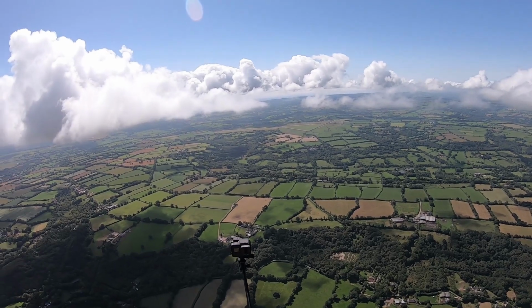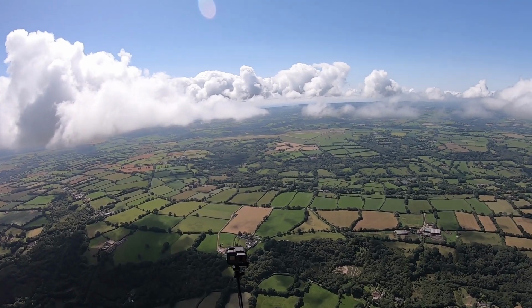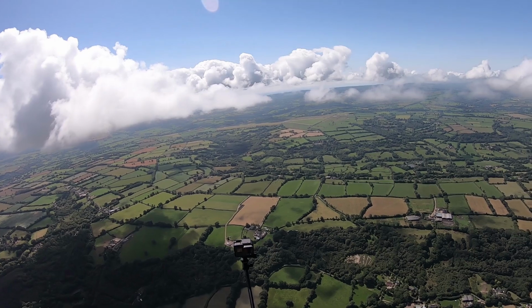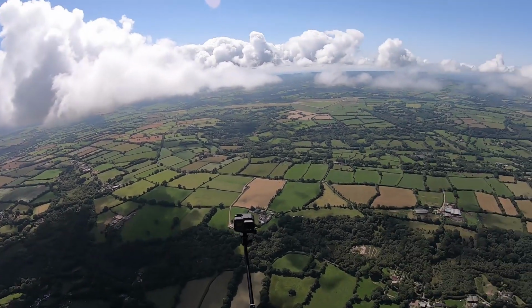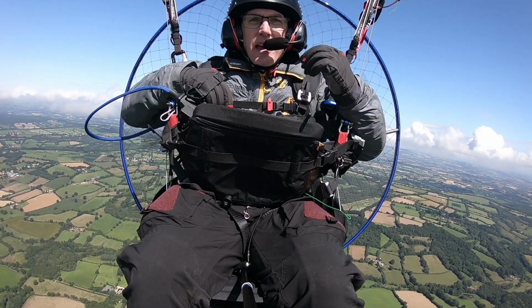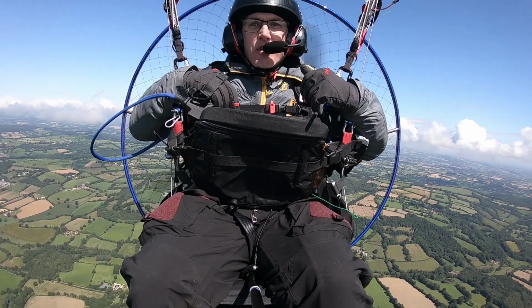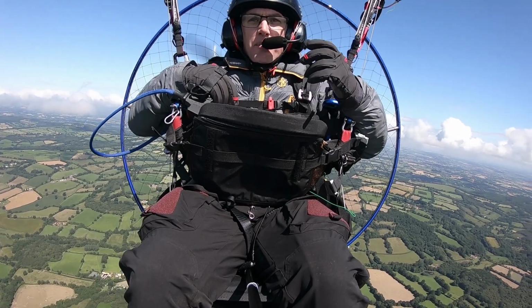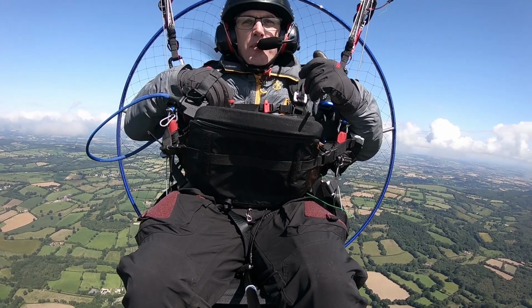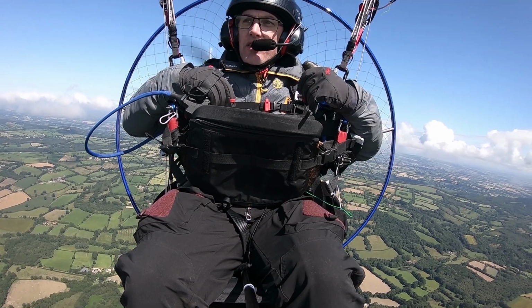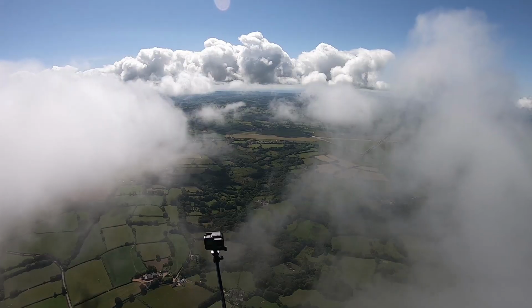So loving the wing every time I fly it, and I've got a Hadron XX at home which is just going to collect dust now because I don't want to fly it. This wing for me is now my cross-country wing, and again, if you've got any more questions you want me to try and answer, leave them in the comments and I will try and do some more flights in the near future to help answer them.